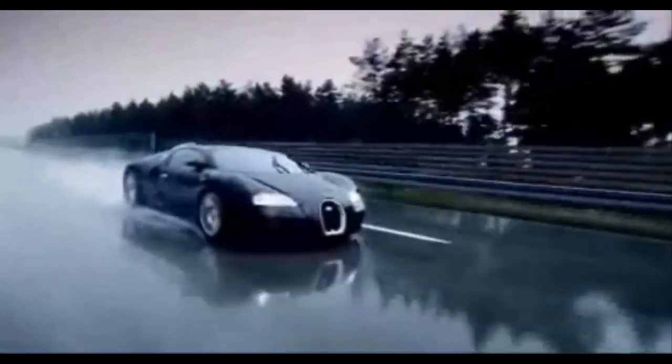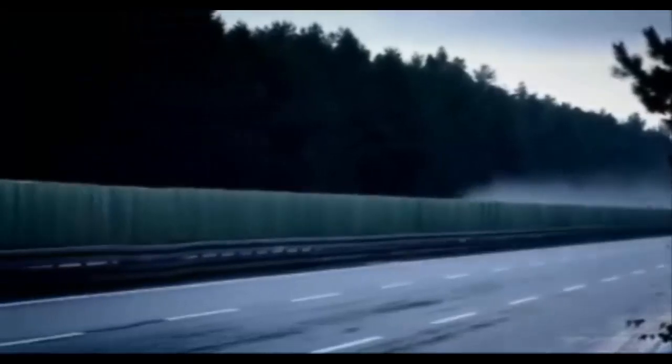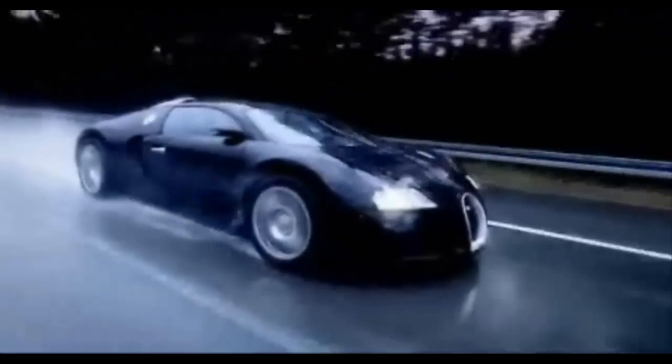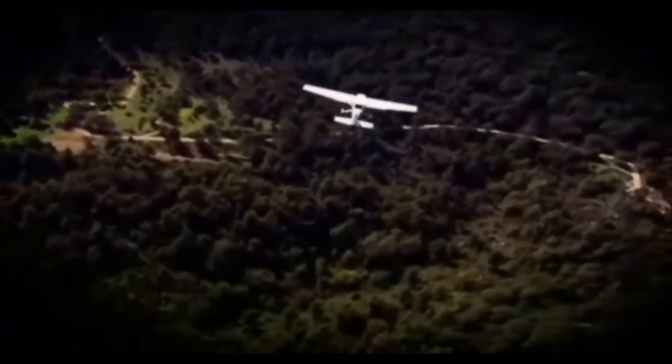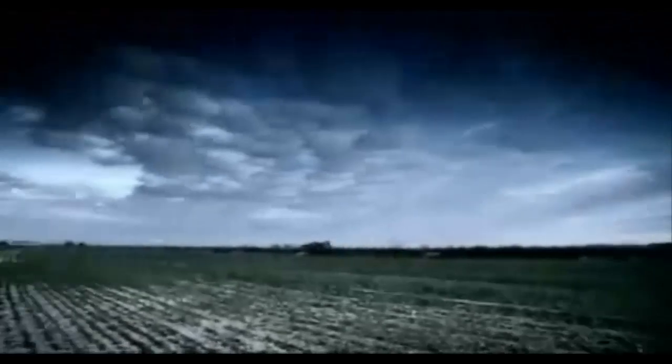Vlad the Impaler is back. Last year, the mighty Bugatti Veyron starred in our greatest Top Gear challenge ever when it raced an aeroplane across the continent. In that film, Jeremy talked endlessly about the Veyron's ferocious power and its incredible top speed. But because he was on public roads, he had to stick to the speed limit.